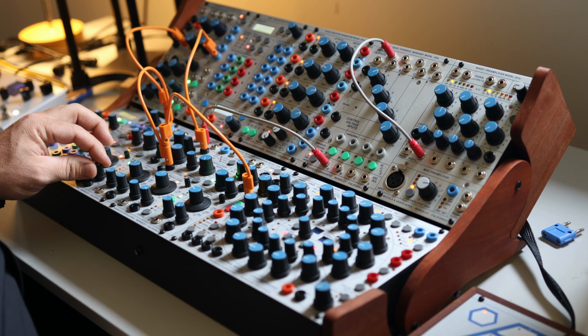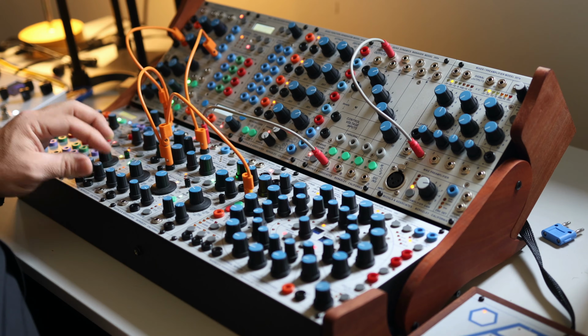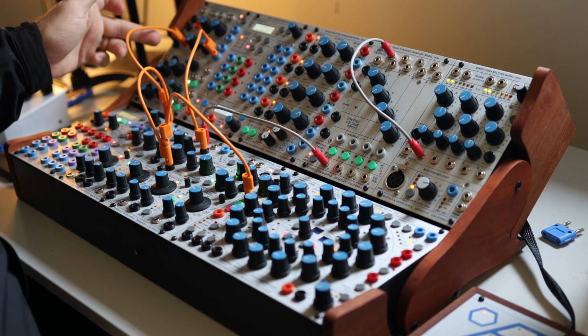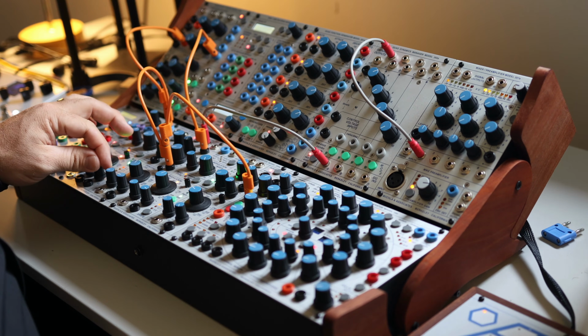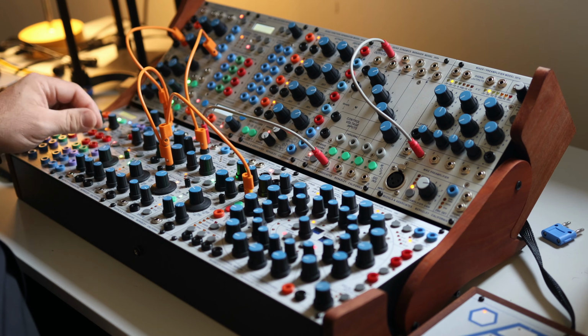Okay, cool. So when it goes high, ba-ding, ba-ding, ba-ding. When it goes high, that's when it's triggering the sample and hold. So we get a timbral change when it goes high.